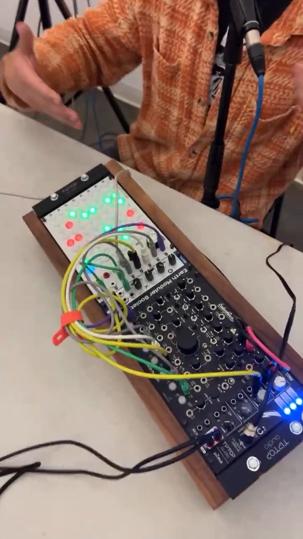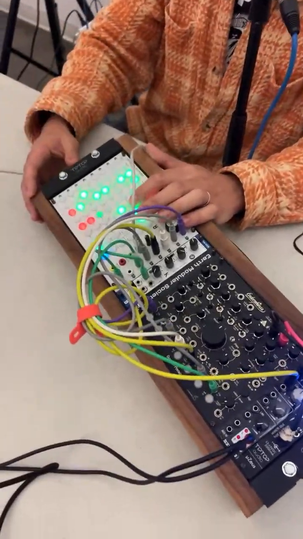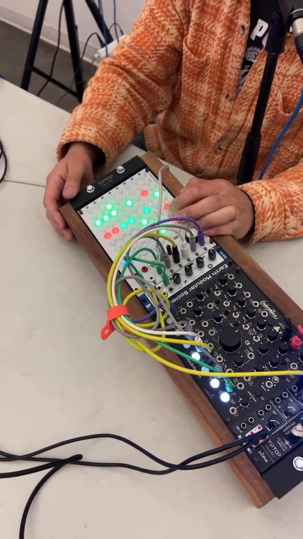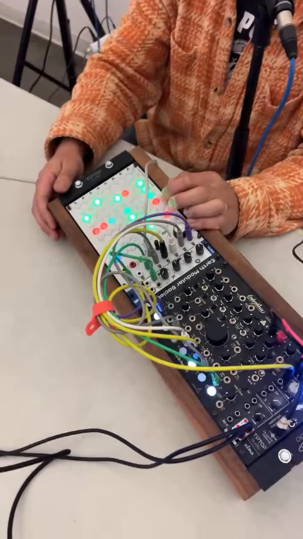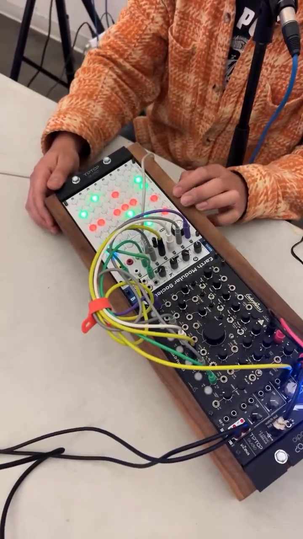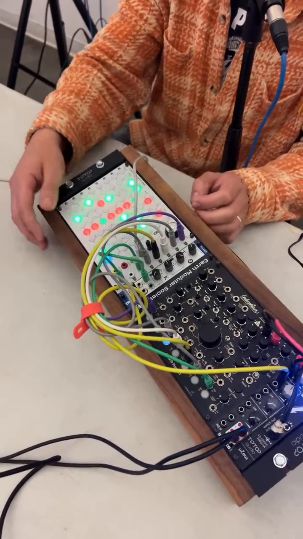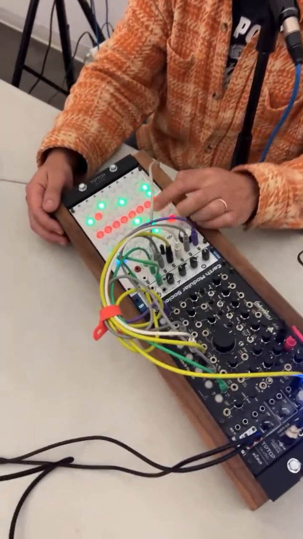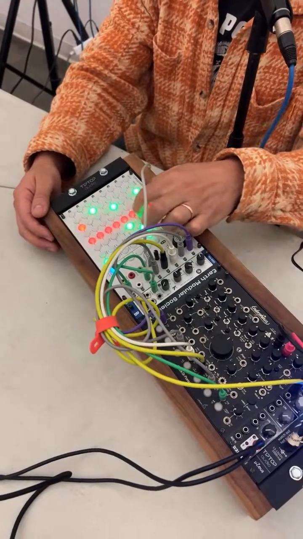So that's just automated. And then I think, oh, that doesn't sound right, or that's too much, so I'm going to do it again. Do it again until I find something that sounds interesting. And then more so, there's chaos in that same button.